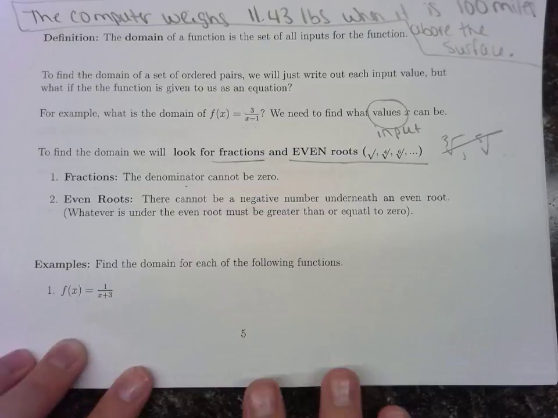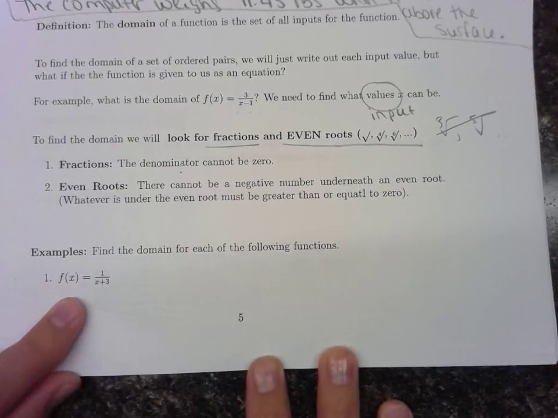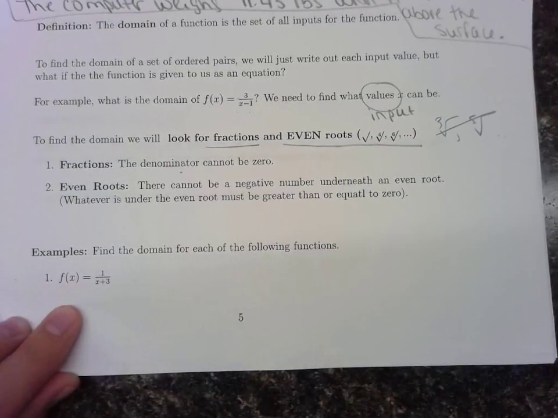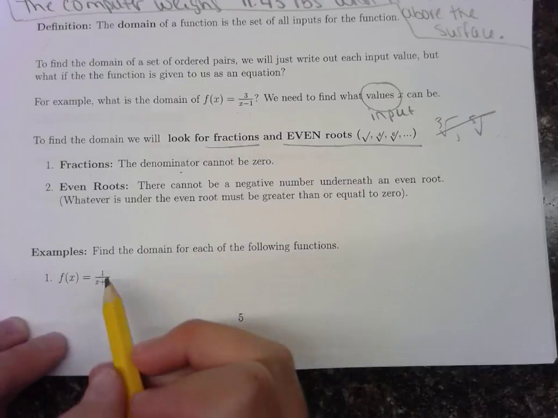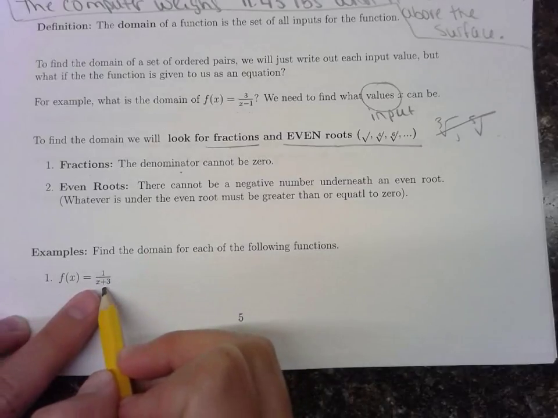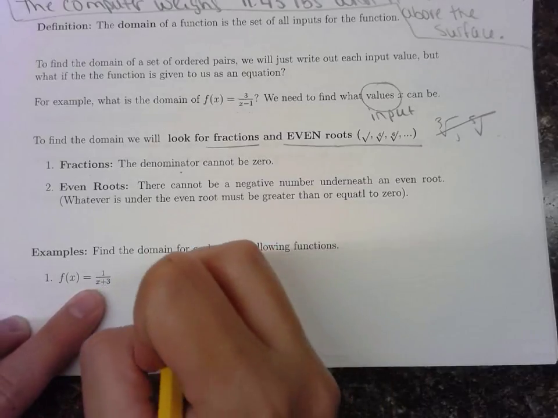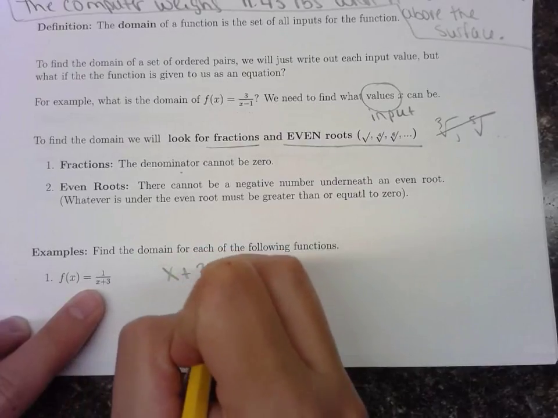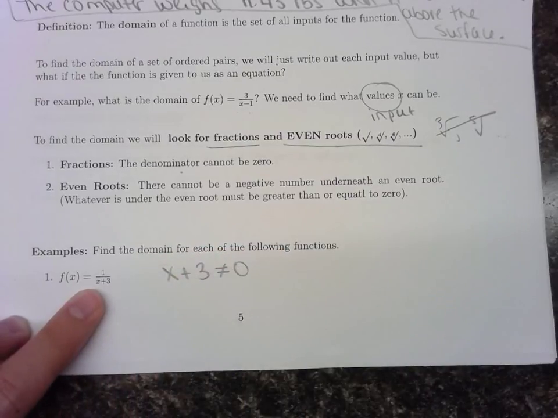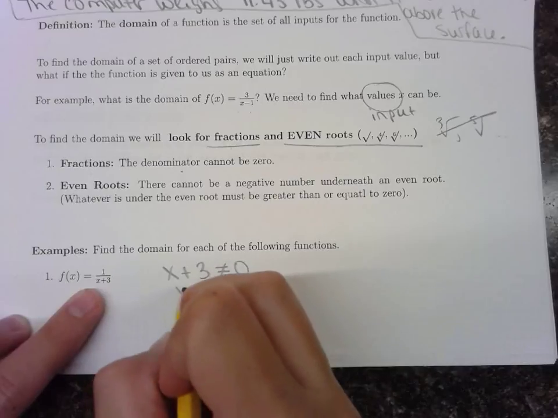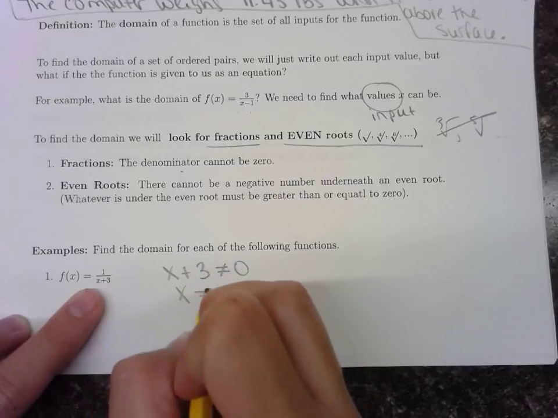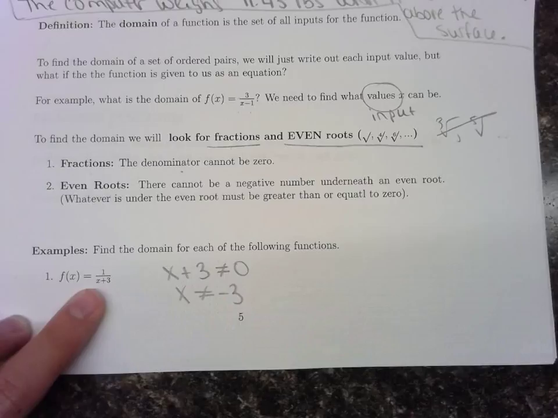Everything else is fine. So let's look at this very first example. Number 1, f of x equals 1 over x plus 3. We want to know what the x's can be, or what our input values can be. Notice that we have a fraction. Because we have a fraction, the denominator can't be 0. So I'm just going to write that. The denominator, which is x plus 3, can't be 0. That means I'm just getting x on one side. x can't be negative 3.